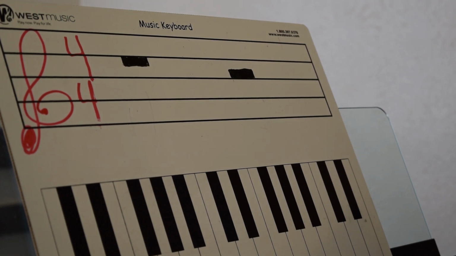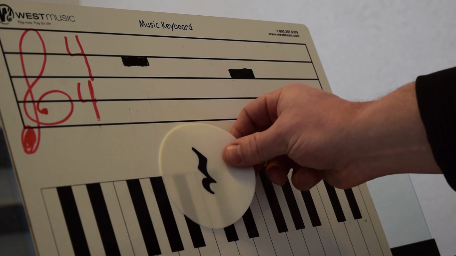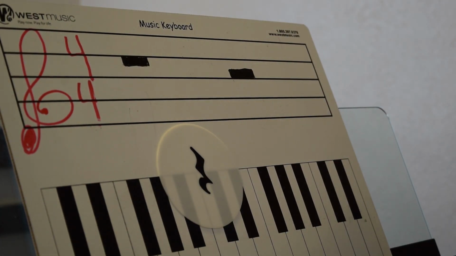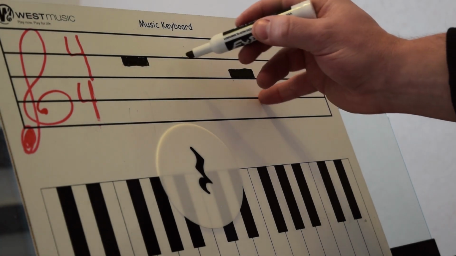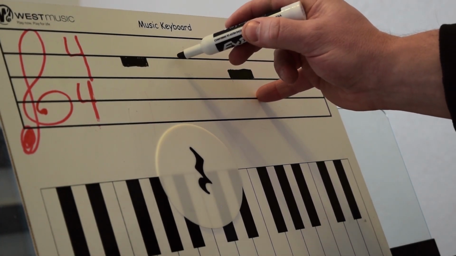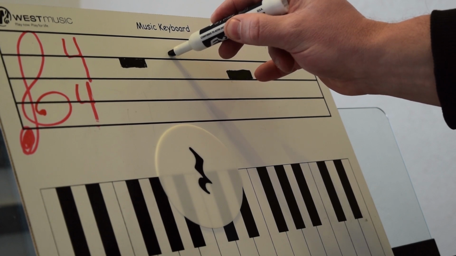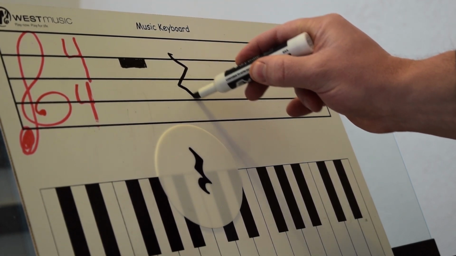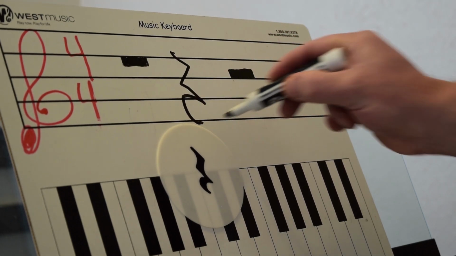1 beat of silence is that familiar symbol right there. The quarter rest, 1 beat of silence. I'll see if I can draw one of these in here as well. Started at about right here, angle down, angle this way, another angle, and then a kind of curve up.